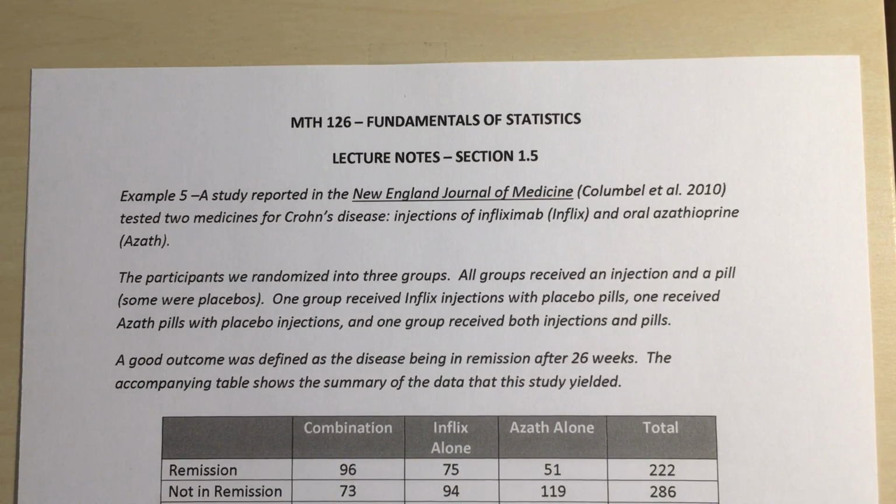All right, so our last example for section 1.5, and actually last example for our chapter, we're going to look at one more controlled experiment. A study reported in the New England Journal of Medicine tested two medicines for Crohn's disease. Injections of infliximab, which is going to be referred to as Inflix for short, and oral azathioprine, which is going to be referred to as Azath for short.